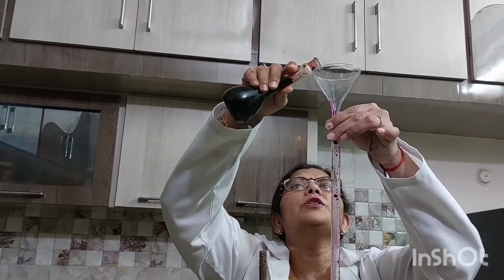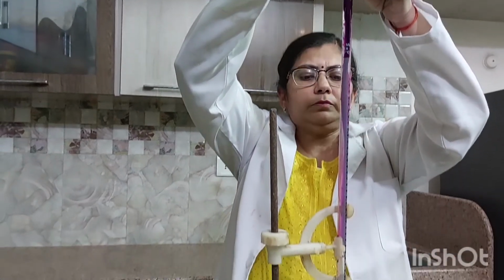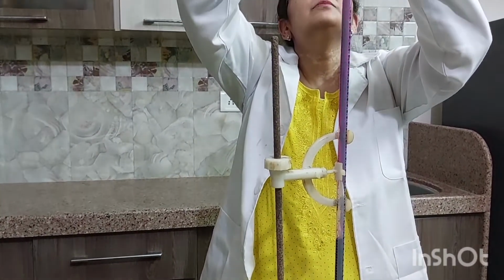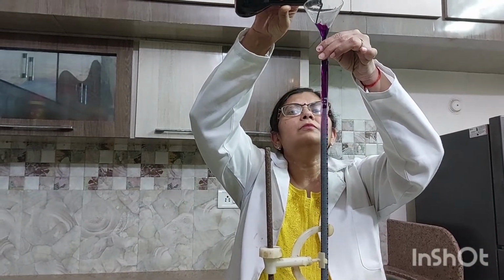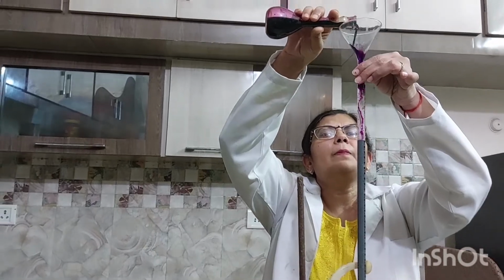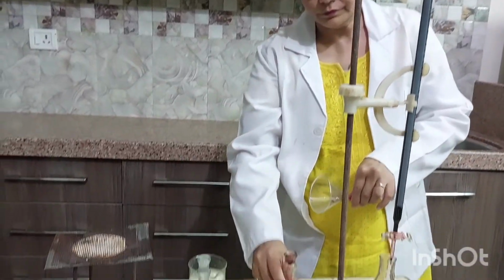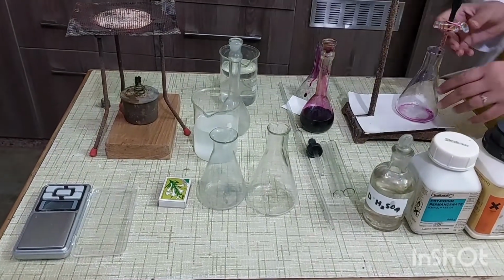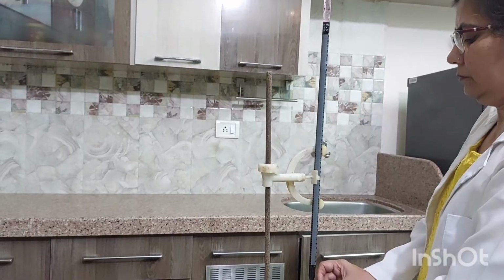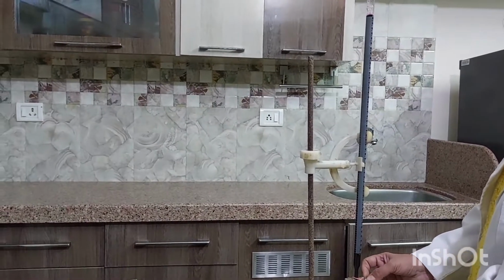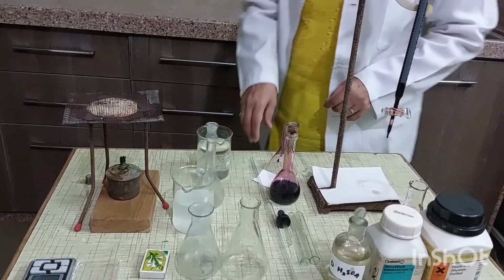Again fill the burette with potassium permanganate solution up to 0 mark. Maintain the level. Then tip it out.